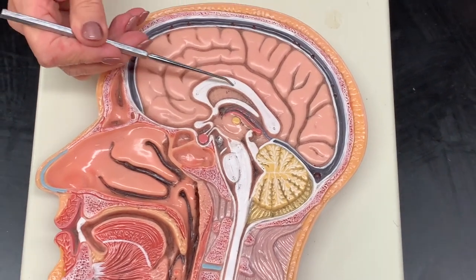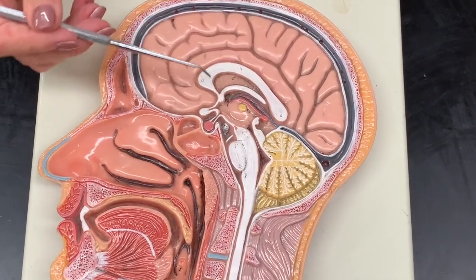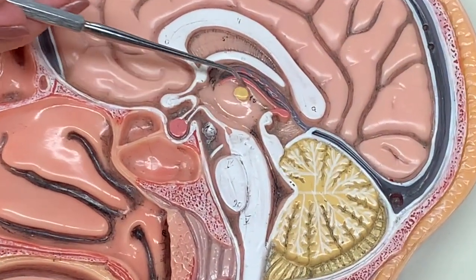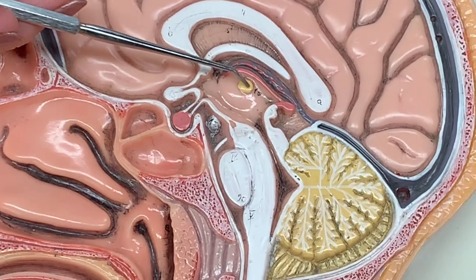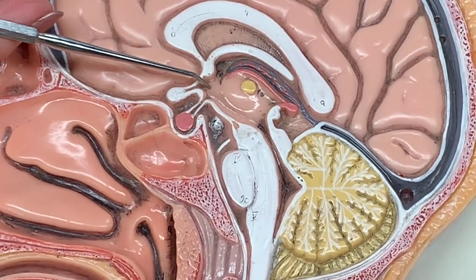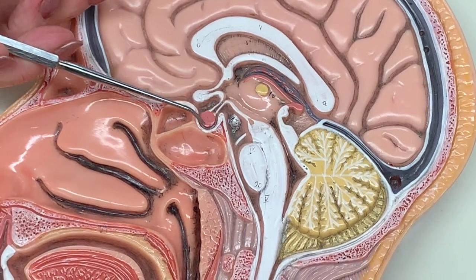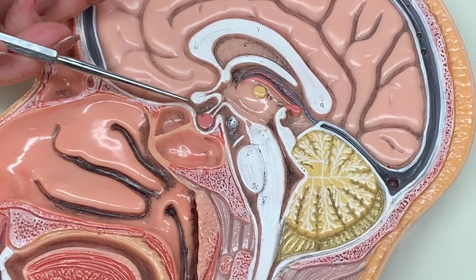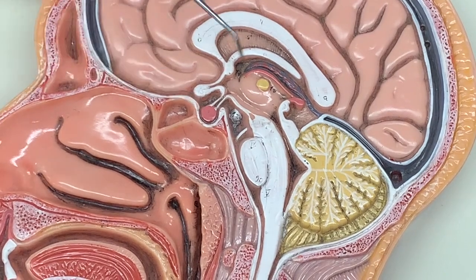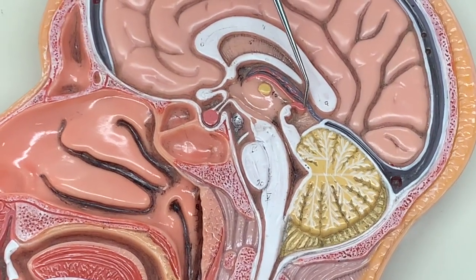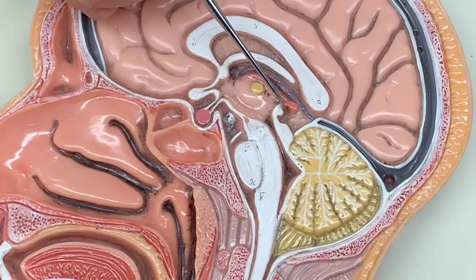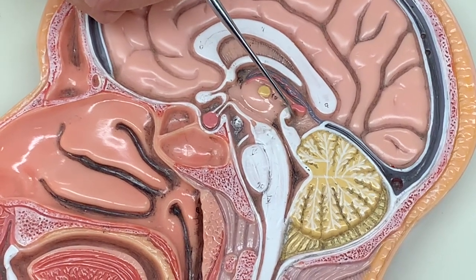You see the corpus callosum coming around here. This almond-shaped structure is your thalamus with the interthalamic adhesion. Below that we have the hypothalamus. Hanging off the hypothalamus, sitting in the sella turcica, is our pituitary gland. On the back side, we see our little pineal gland. Below the pineal gland we see two little bumps.